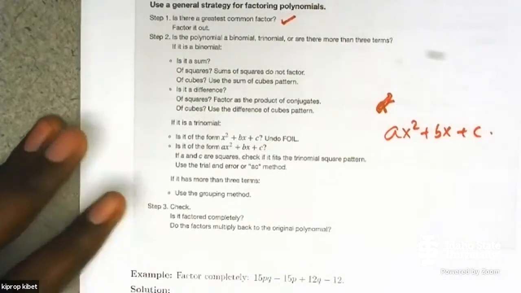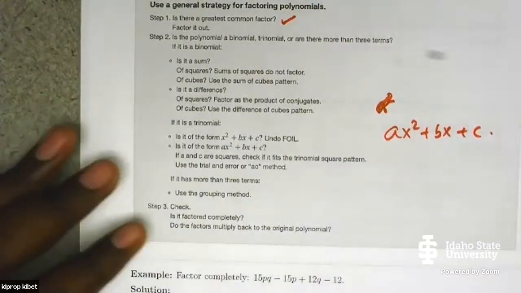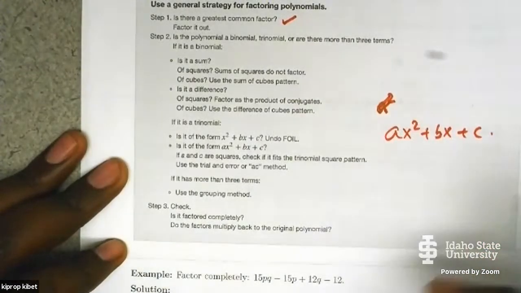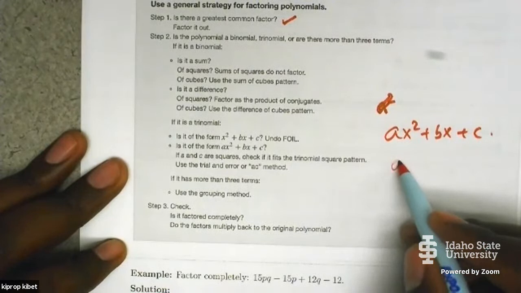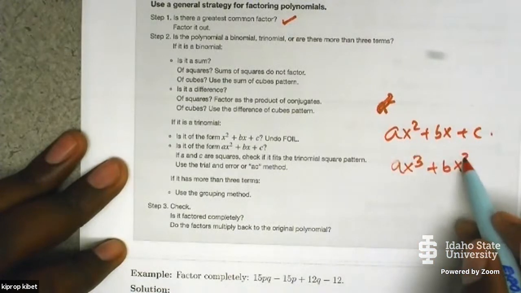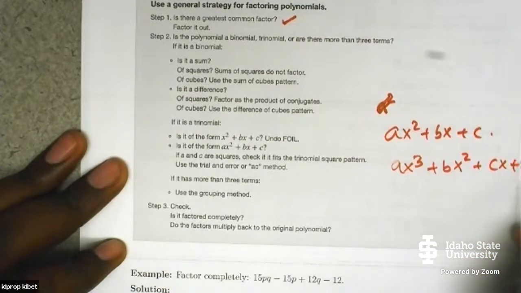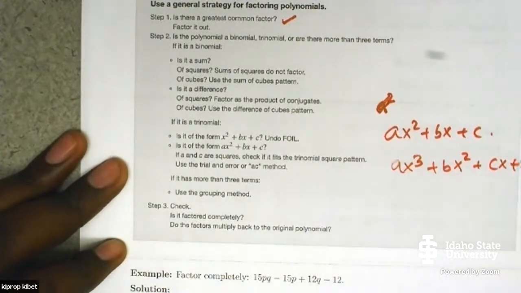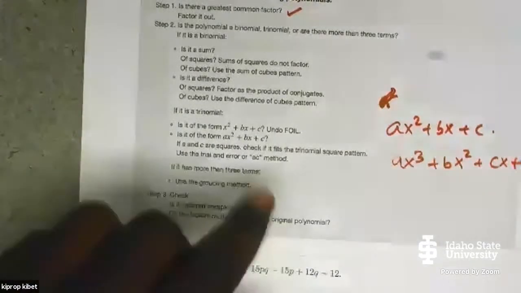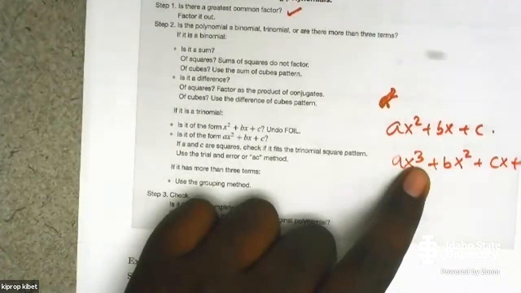This is still a polynomial, but this one is of order 2. A polynomial can also be ax cubed plus bx squared plus cx plus d. That can also be a polynomial, but this one is of order 3.